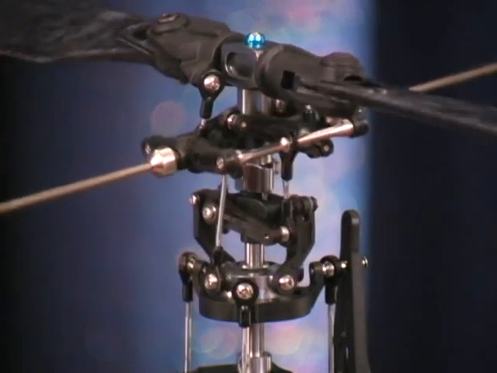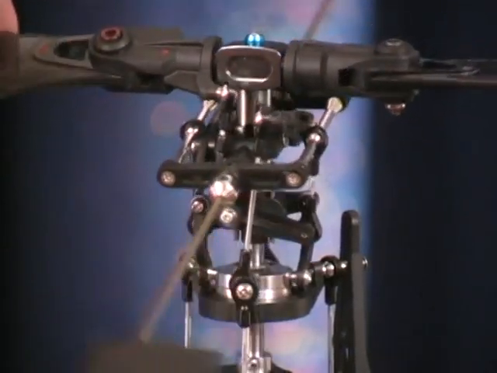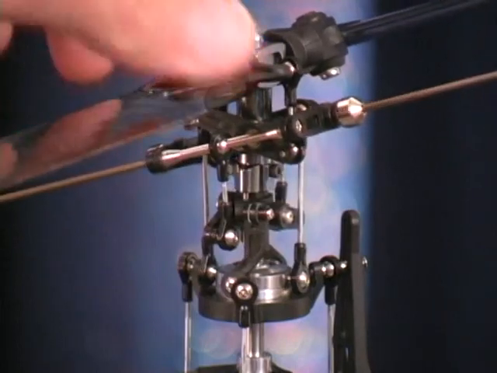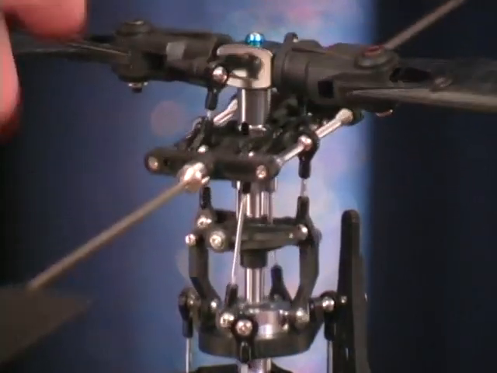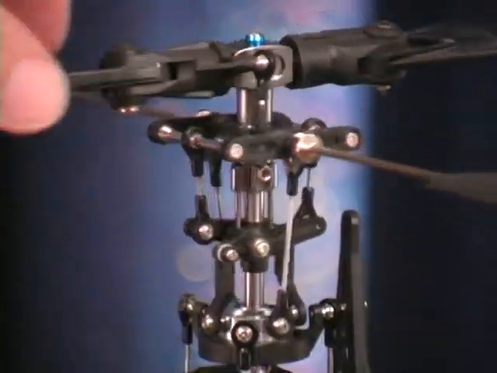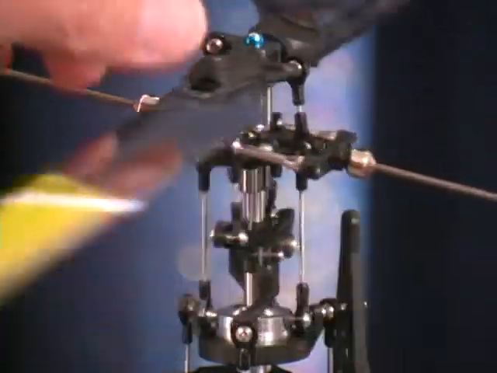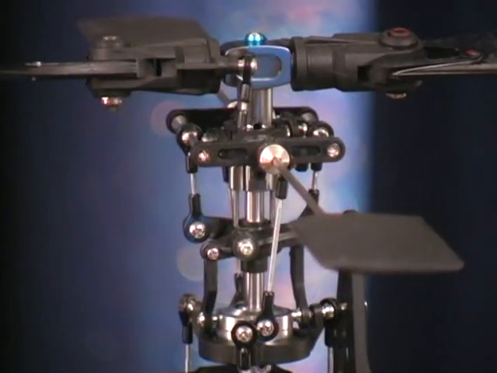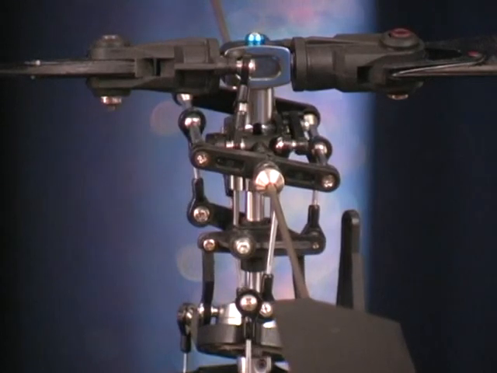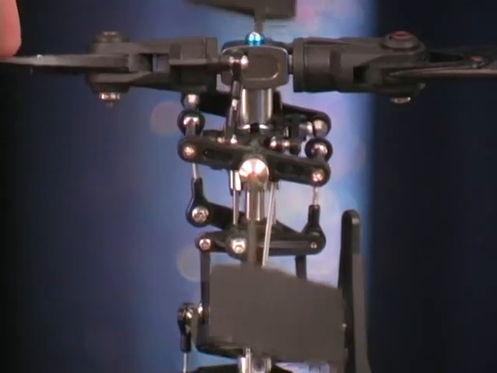So here's full high stick, and again, any modern helicopter really isn't going to have any problem with the swash plate level. Here's full low stick, and that looks good. Now let's go on to the real test, and that's with the swash plate deflected to the aft and right 45 degree position.